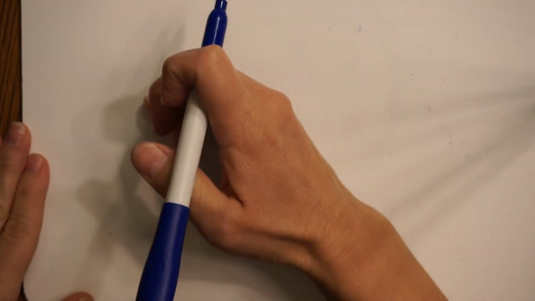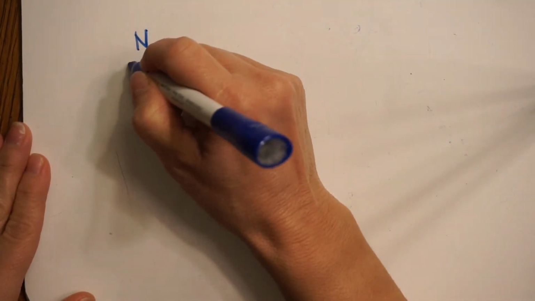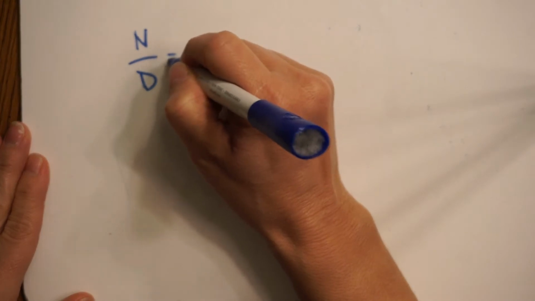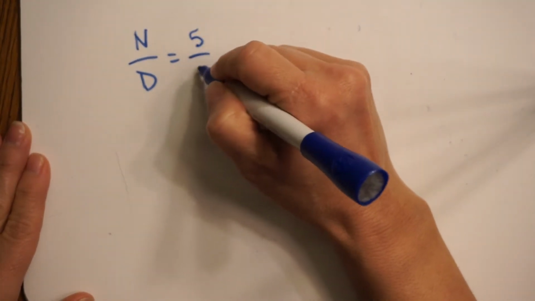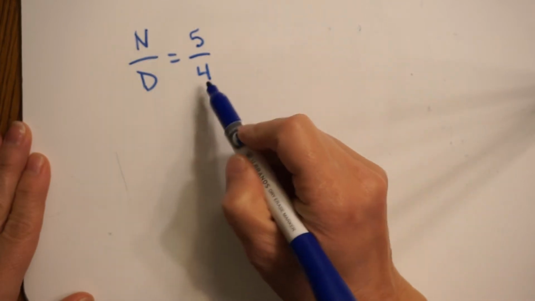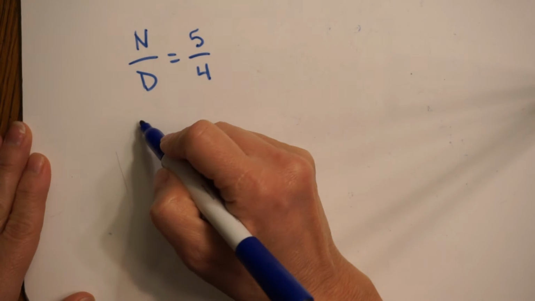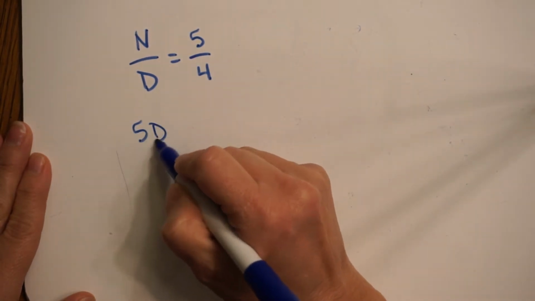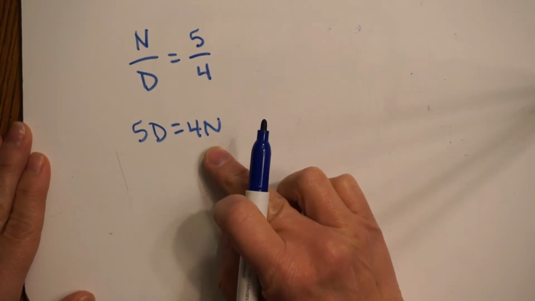90.6. It says the ratio of two numbers. Remember ratio? Ratios we can write as fractions, the numerator over denominator. So I think that's what I would do here too. I would say the numerator over the denominator, the ratio of two numbers is 5 to 4. And we're going to use this to cross multiply and get an equation. So then we would have 5d is equal to 4n.